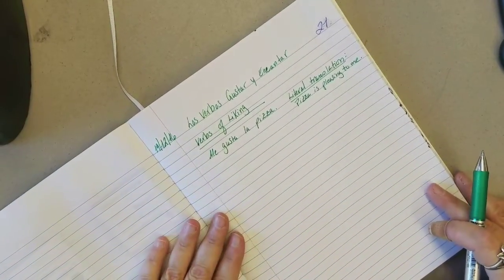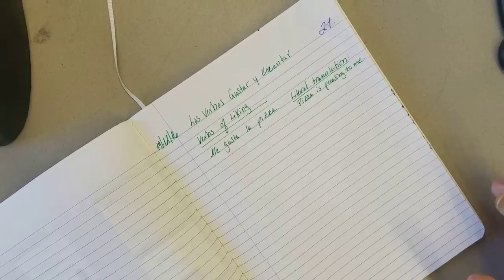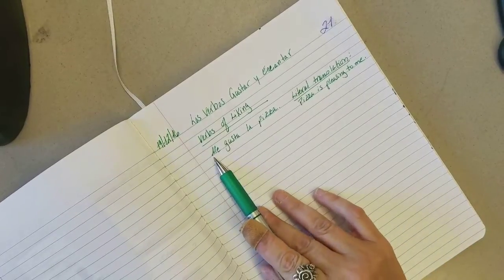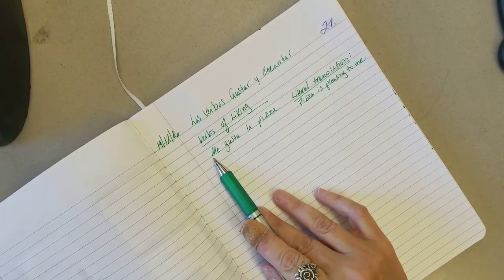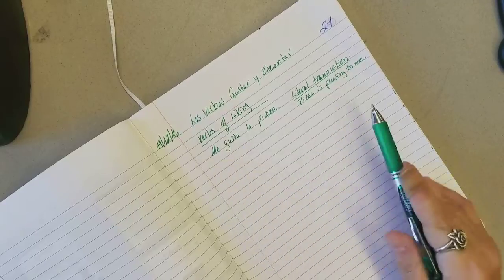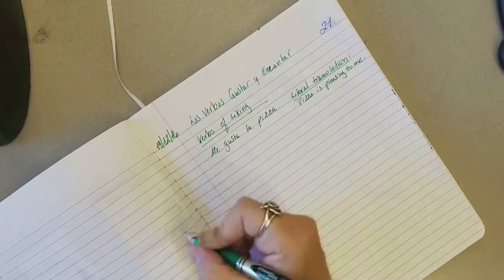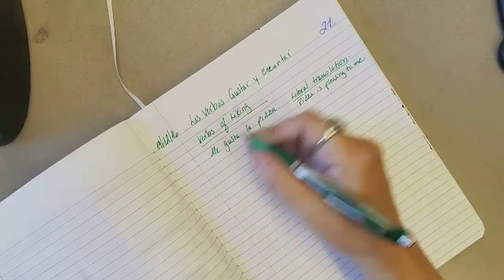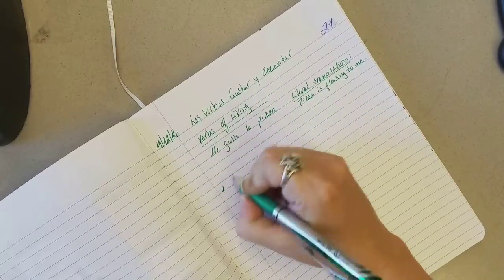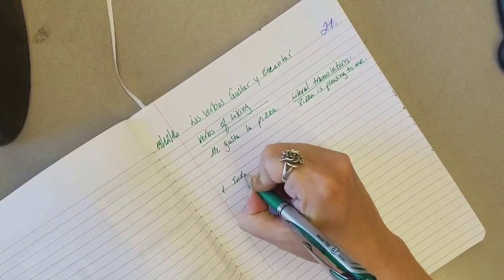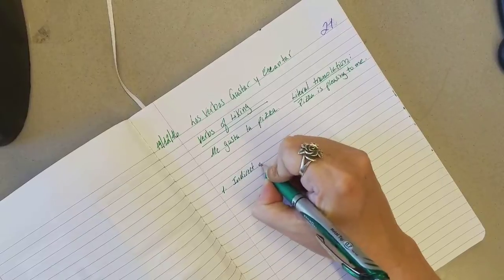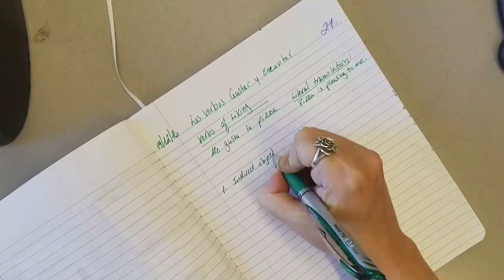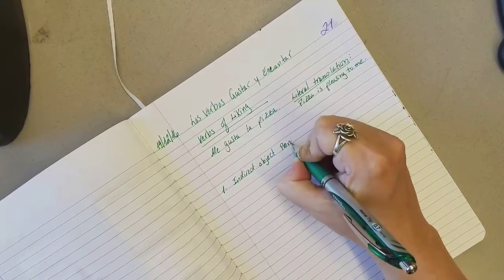okay? So what we're going to do today is we're going to look at the little words in front, which are called indirect object pronouns, and then we're going to take a look at the differences between gusta and gustan. So let's start off with 1. Indirect object pronouns.